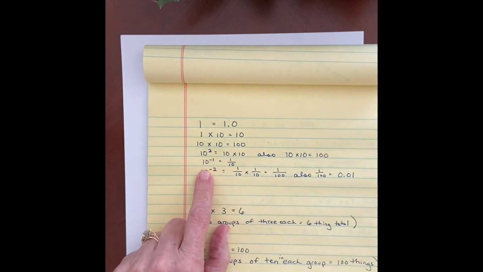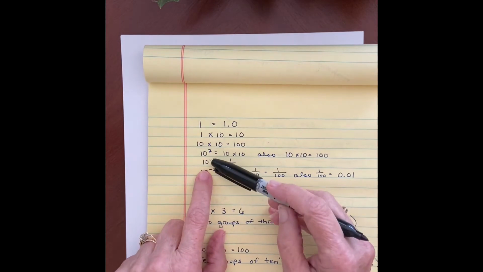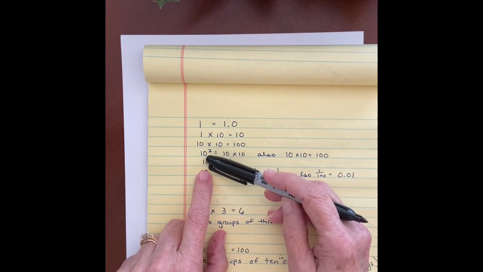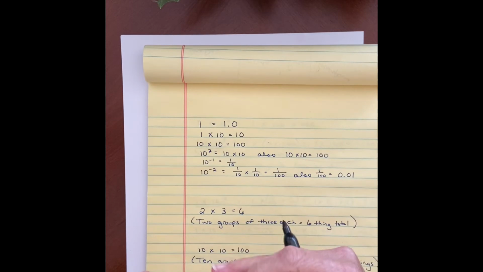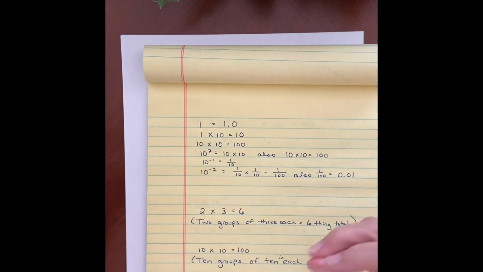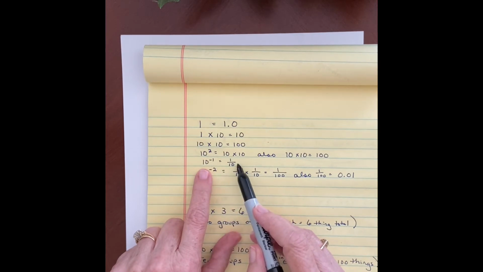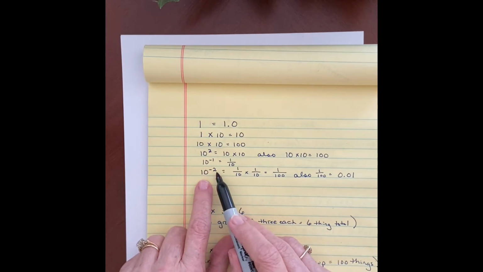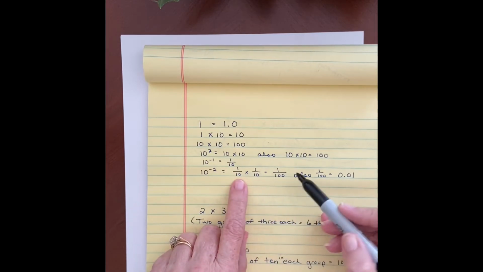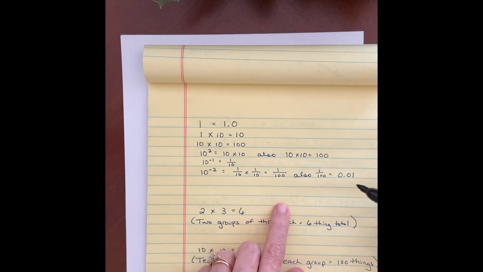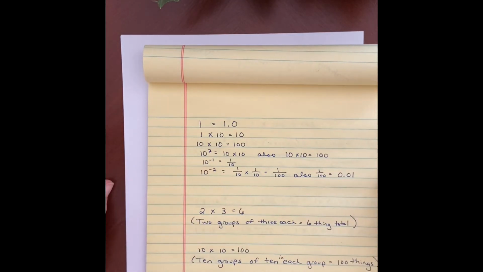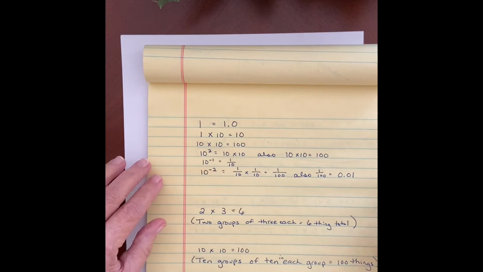Now we get to the negative exponents. So all that means is the negative means you're using it as a fraction or as a part of a number. So 10 to the negative 1 is the same thing as 1/10. 10 to the negative 2 is the same as 1/10 times 1/10. So that equals 100th. So it also equals 0.01 or 100th, right? Okay, so that aside, keep that all in mind.